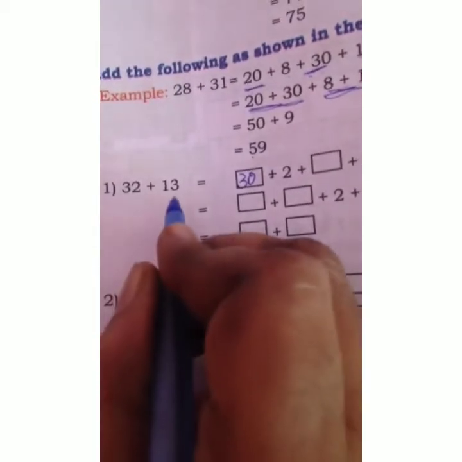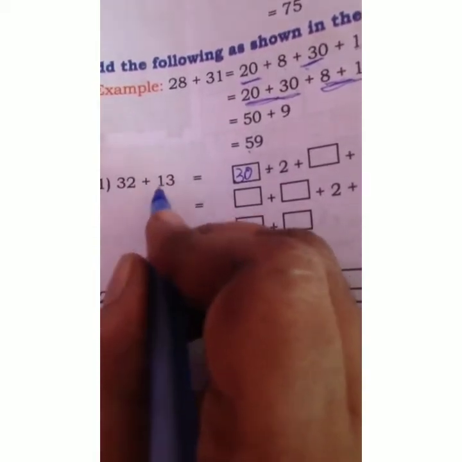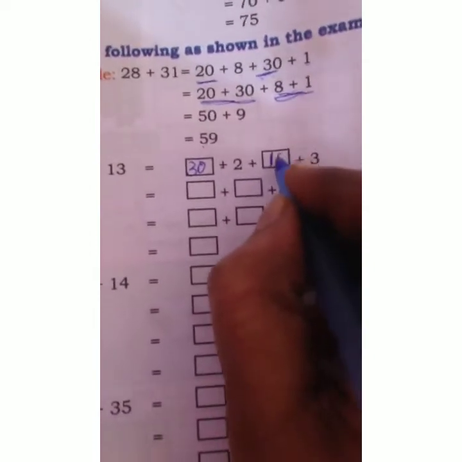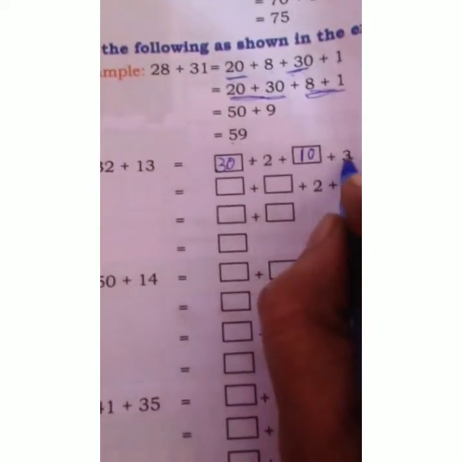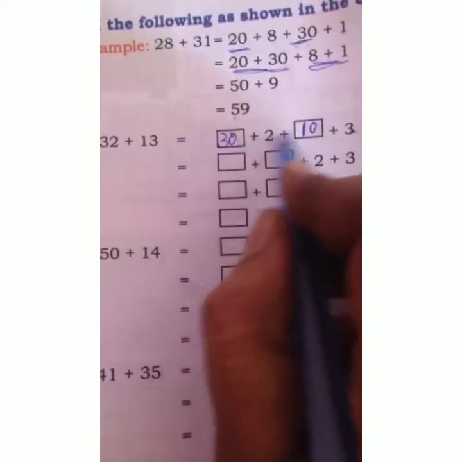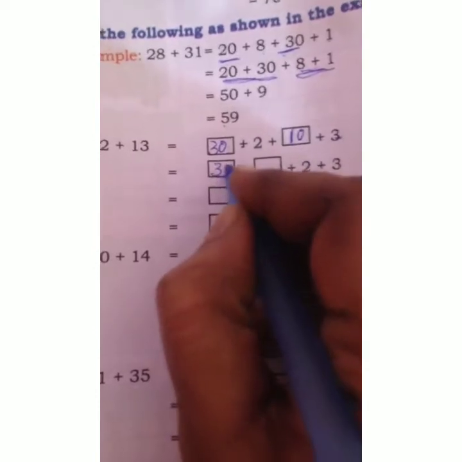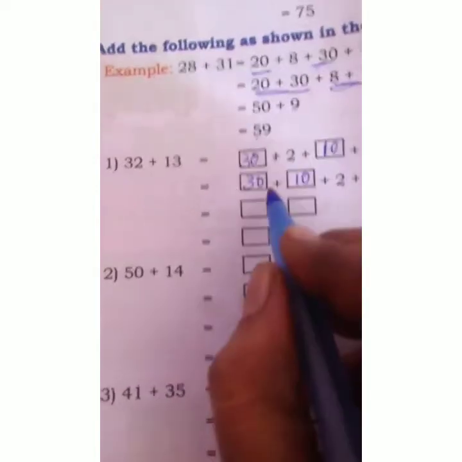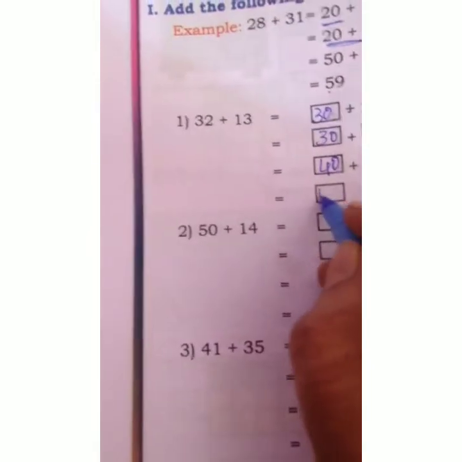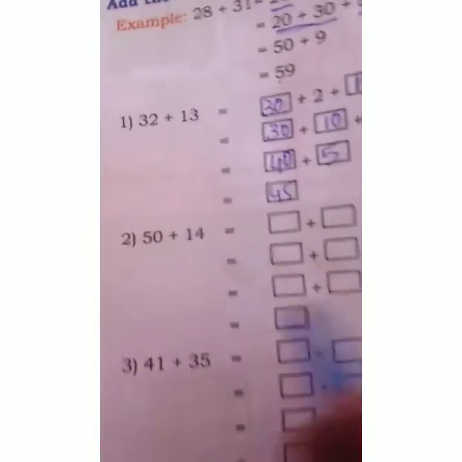Okay, this one is over. Now 13. In 13, 3 units, 1 ten. 1 ten means 10. Plus the units already written. Now you have to take tens. You have to write tens on one side. Tens, 30 plus 10. Already they have written units on one side. 30 plus 10, 40. Plus 2 plus 3, 5. Total 45.